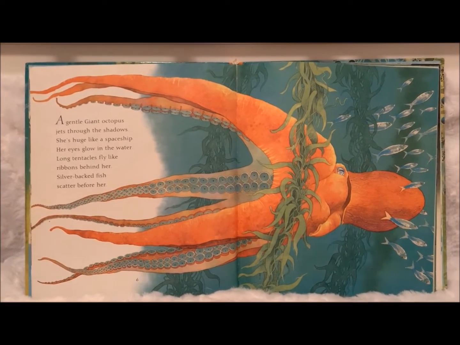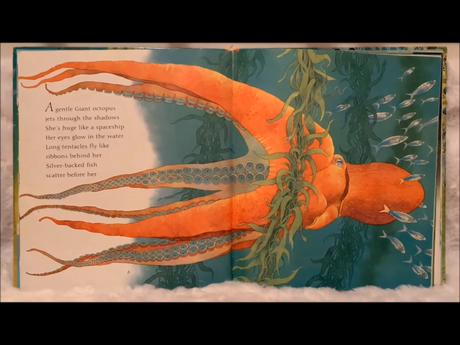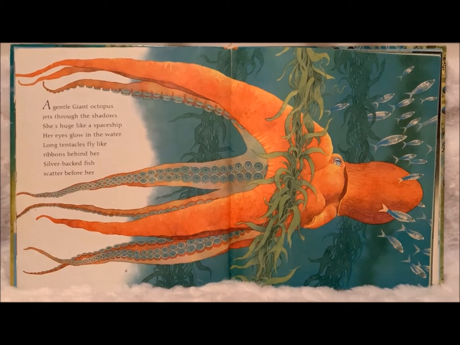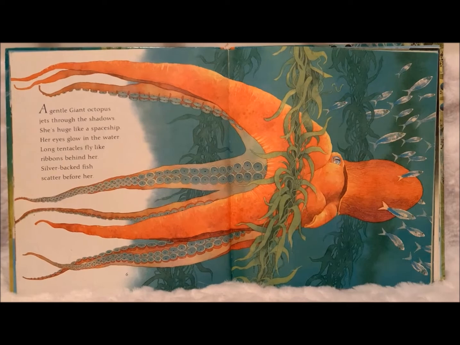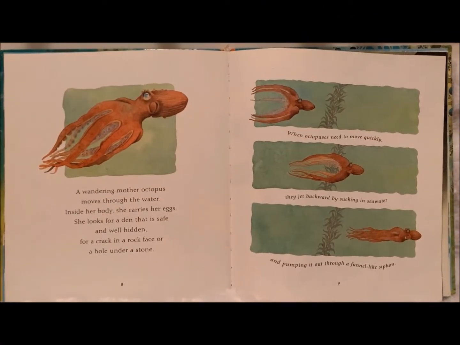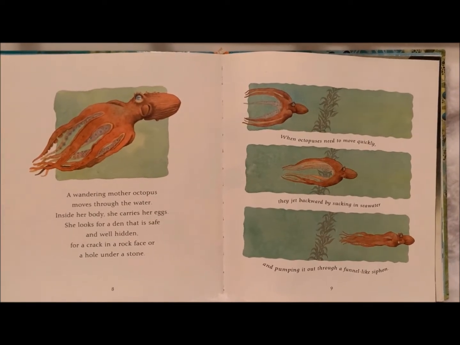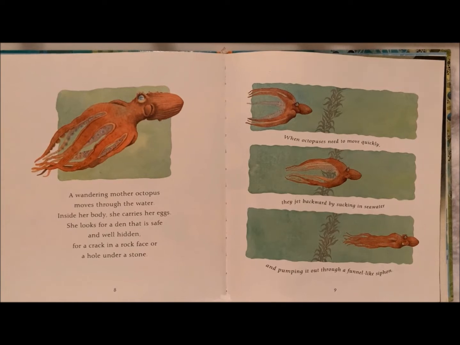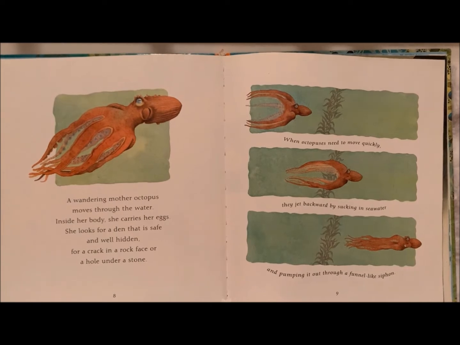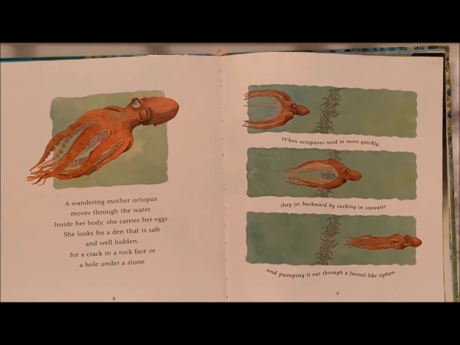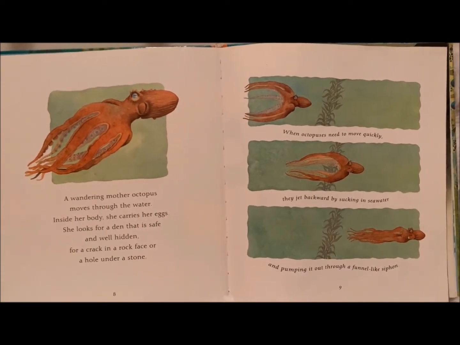A gentle giant octopus jets through the shadows. She's huge like a spaceship. Her eyes glow in the water. Long tentacles fly like ribbons behind her. Silver-backed fish scatter before her. A wandering mother octopus moves through the water. Inside her body, she carries her eggs. She looks for a den that is safe and well hidden, for a crack in a rock face or a hole under a stone. When octopuses need to move quickly, they jet backward by sucking in seawater and pumping it out through a funnel-like siphon.